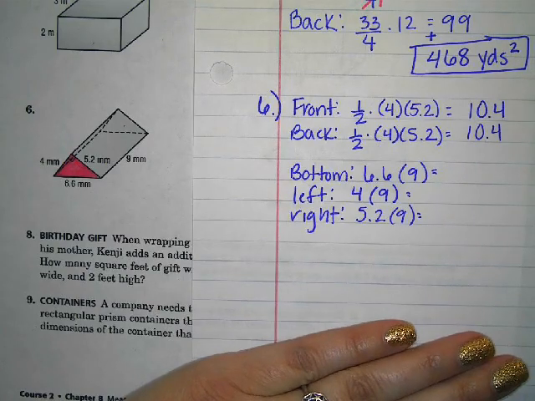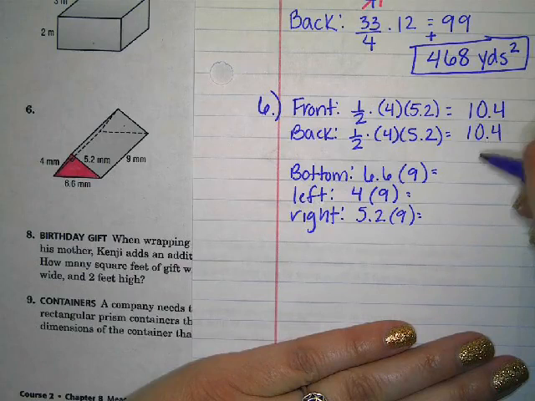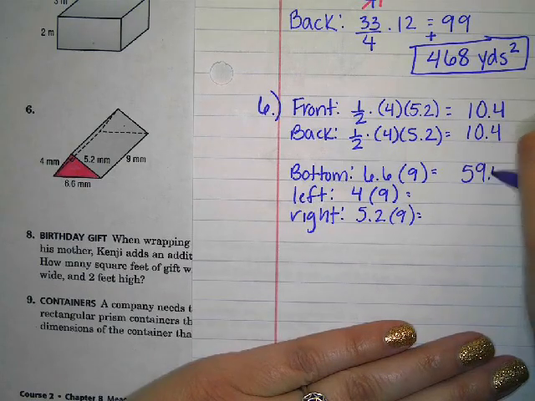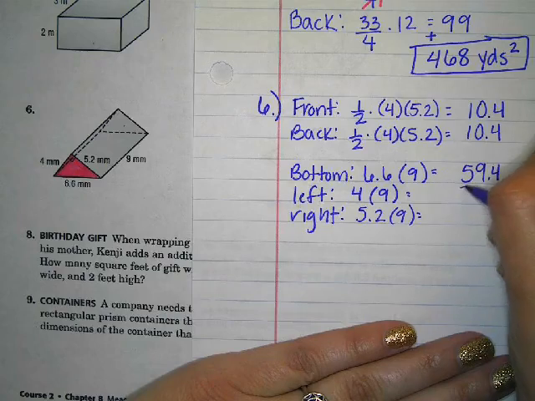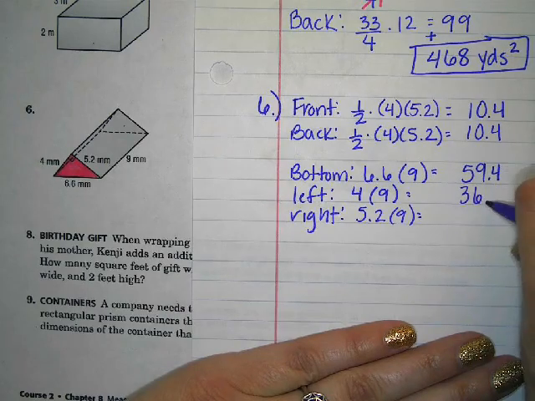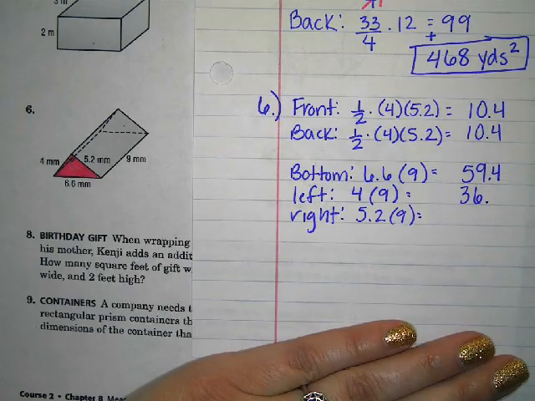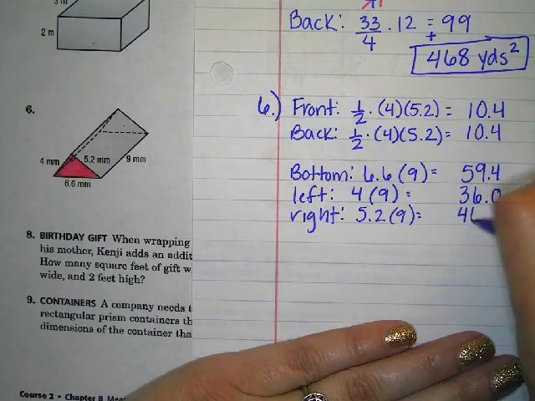The bottom, 6.6 times 9, gives you 59.4. 4 times 9 is 36. Notice how I'm going to line up my decimal points. It'll make it easier for you to add later. So really there's a 0 here. And then 5.2 times 9 gives me 46.8.